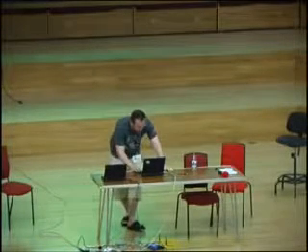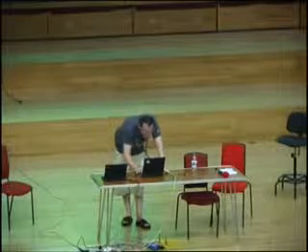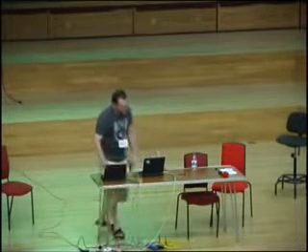I just wondered if you could show the SVN link again, the URL for the SVN repository? Oh yeah, sure. So, there we go. Thanks.